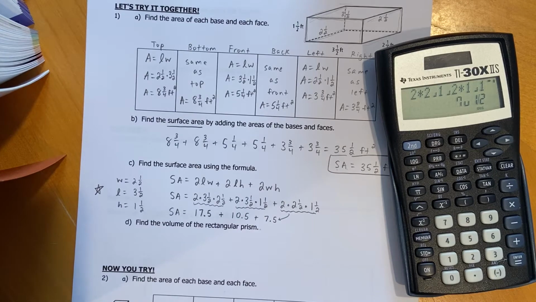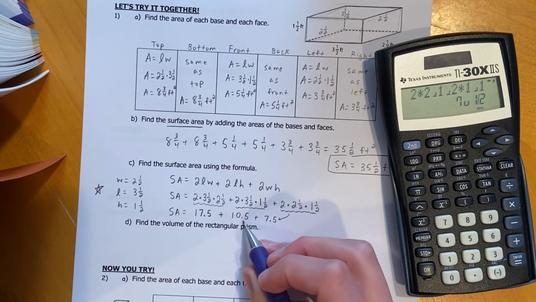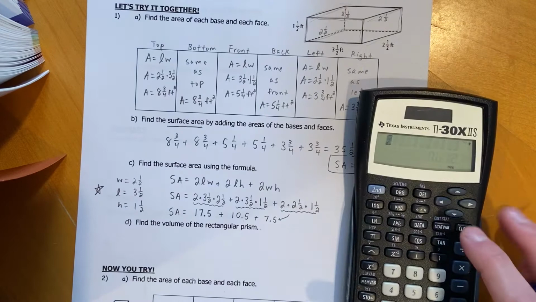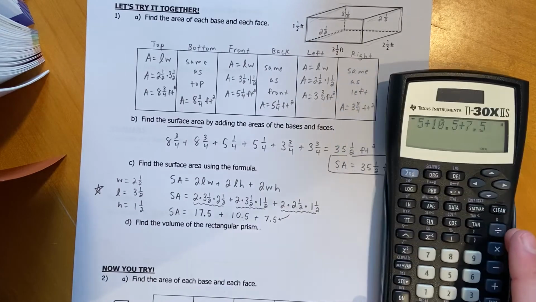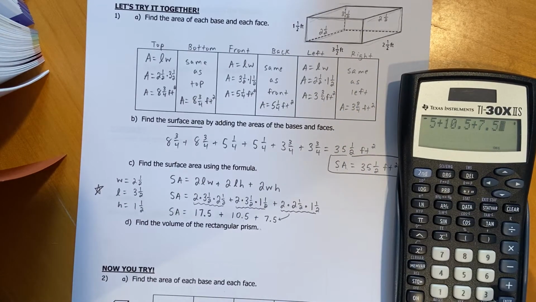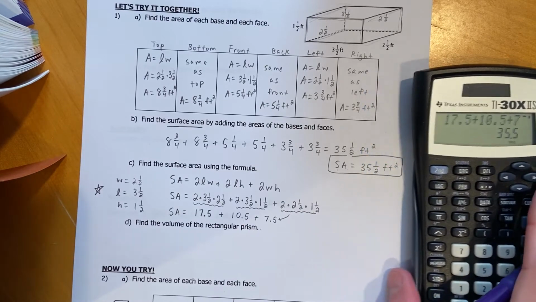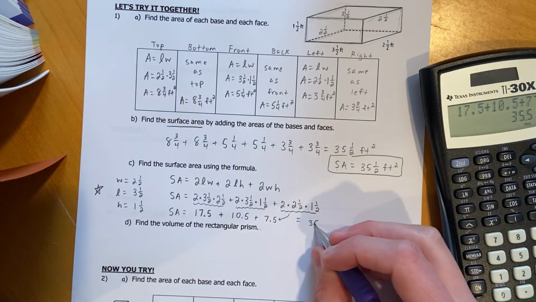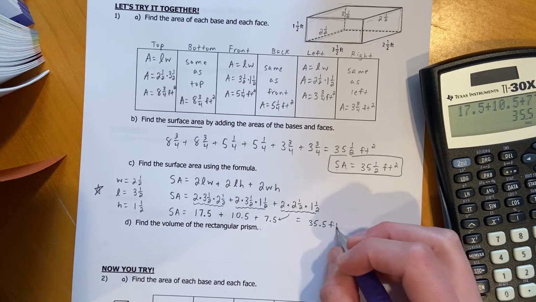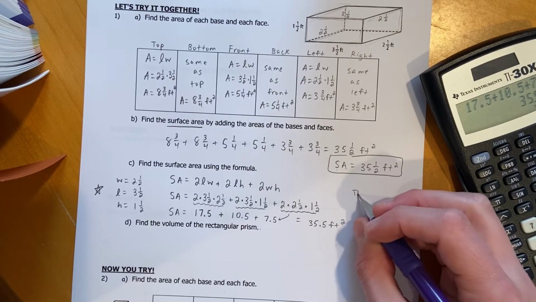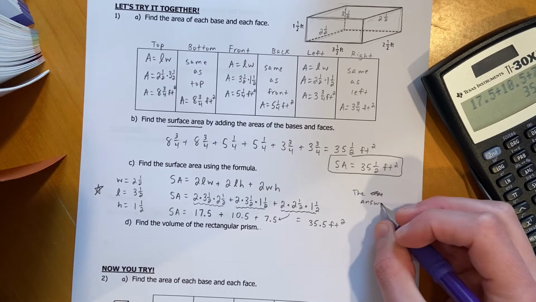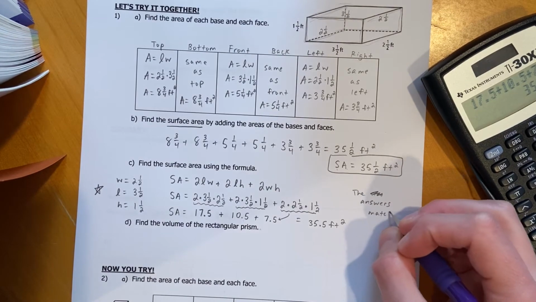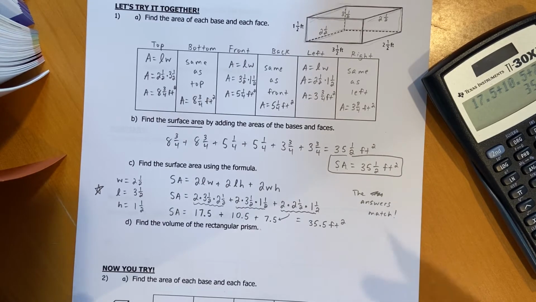So our surface area equals 17.5 plus 10.5 plus 7.5. So if I add all these up, 17.5 plus 10.5 plus 7.5, we should know what our answer is because we just did it earlier. Let's see, 35.5. 35.5 feet squared. The answers match. Because both methods work, we should get the same answer.